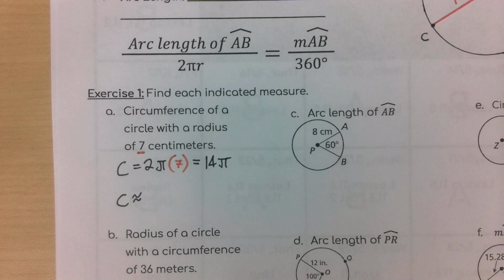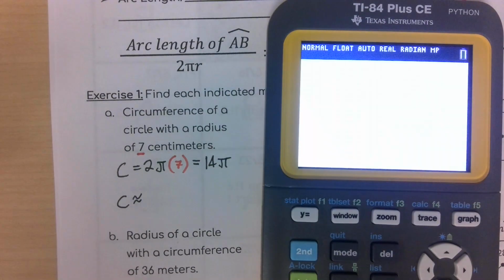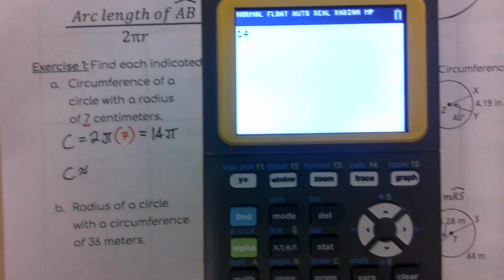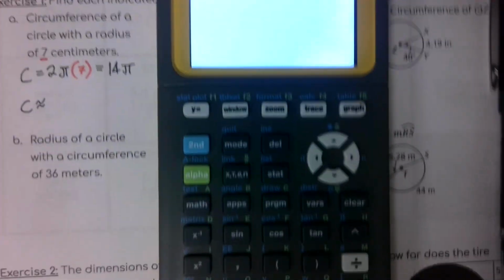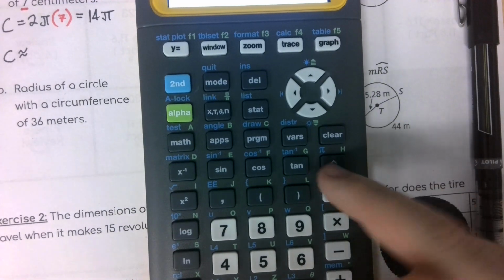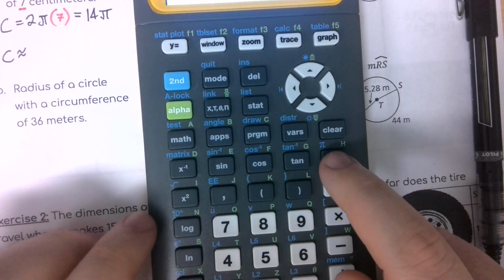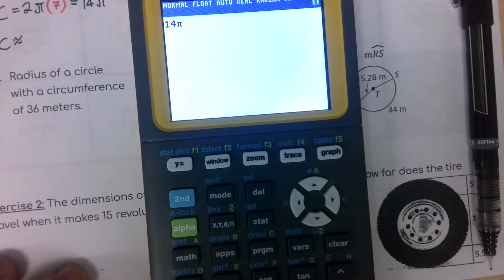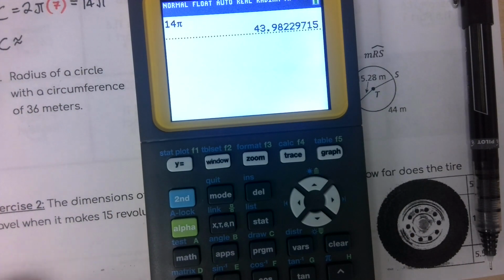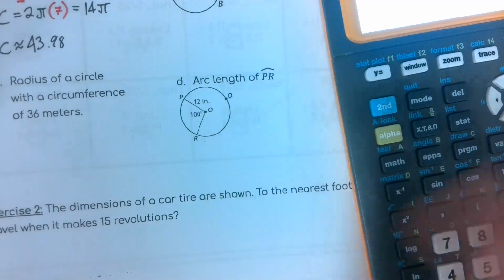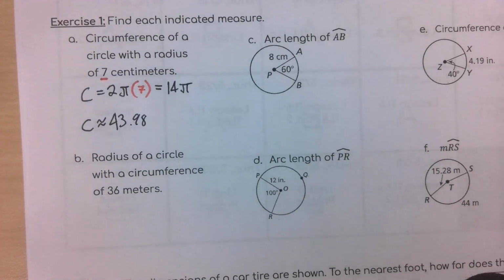If we want to plug 14 pi into our calculators, here is how we can do it. We'll type in 14, and then right underneath the clear button, you'll see there's a blue pi button. If you click second and then that button, you'll get pi. And 14 pi is about 43.98. So our answer for the circumference is about 43.98.